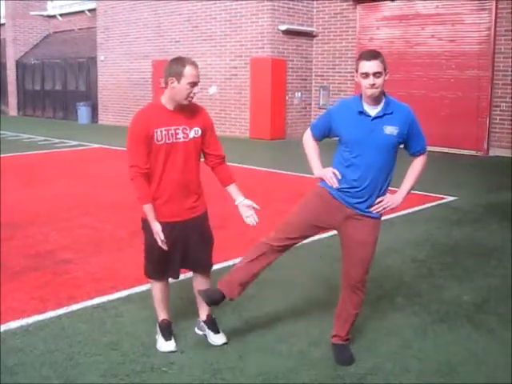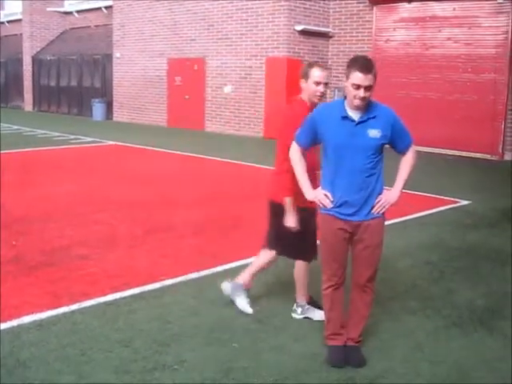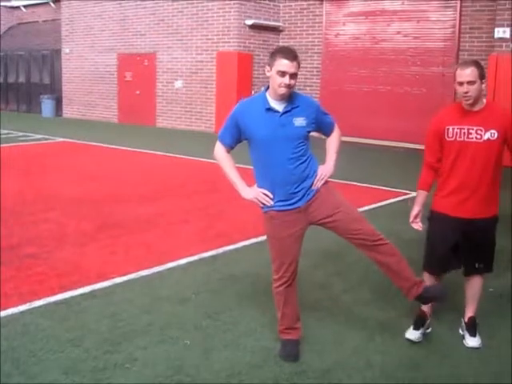Here we are demonstrating adduction, which is bringing it towards the midline. His right leg is adducting. It's going to be a left pelvic tilt and a right spinal lateral flexion. We'll come demonstrate it on the other side. His left leg is adducting, going towards the midline. It's going to be a right pelvic tilt and a left spinal lateral flexion.